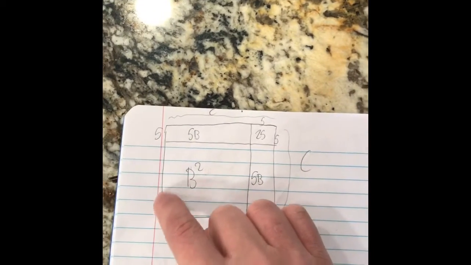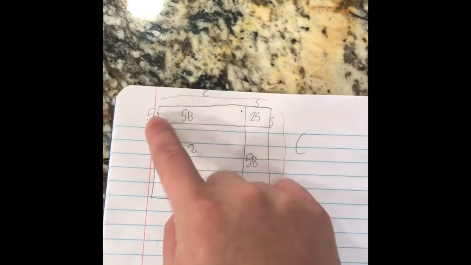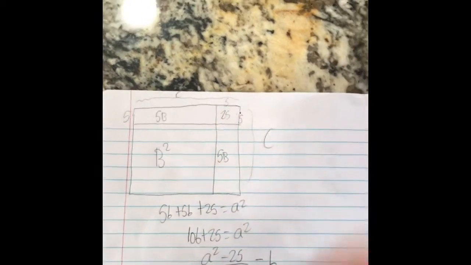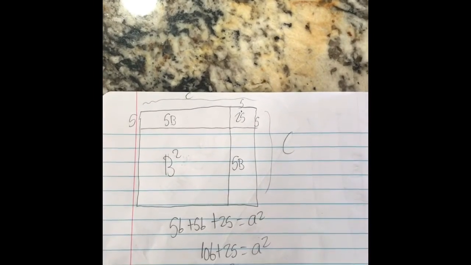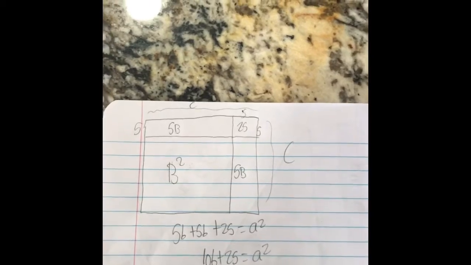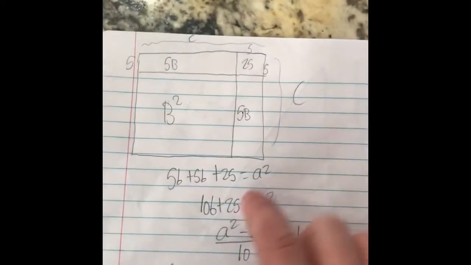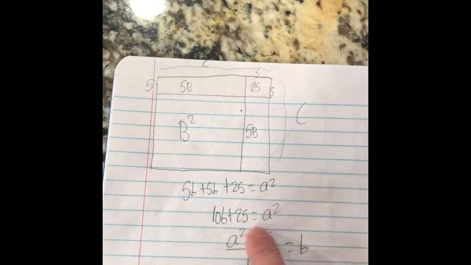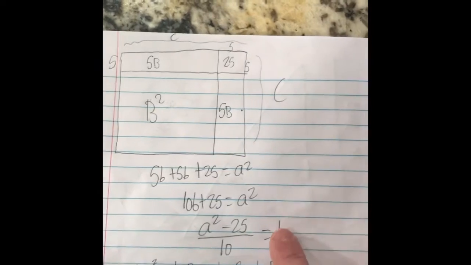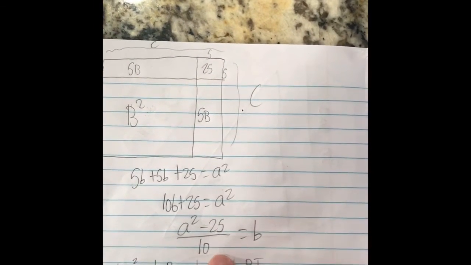So we have b and then 5 and then b and 5, and all this is c, all this is c. So 5 times 5 is 25, 5 times b is 5b, and we get two separate portions of 5b, and we get our separate portion of b squared. So as this simplified down gives us 10b plus 25, and all this equals a squared. Now to find our formula for b, we're going to take a squared minus 25 over 10.